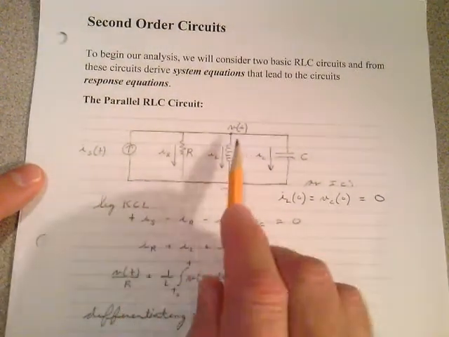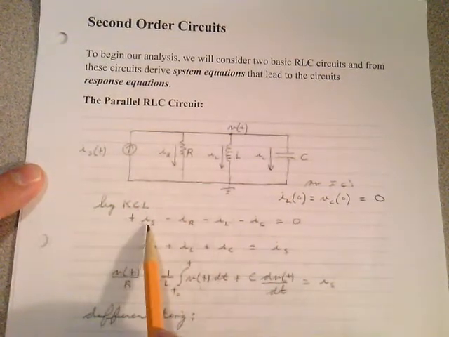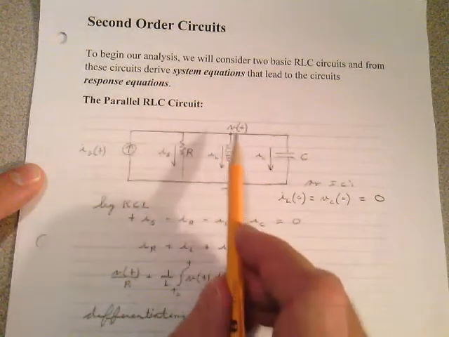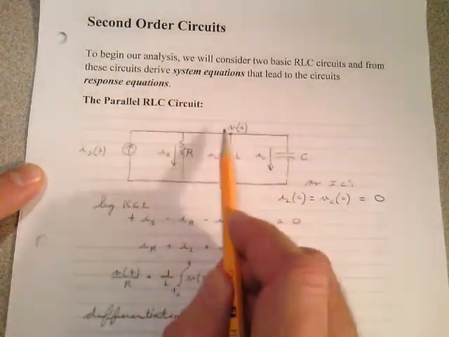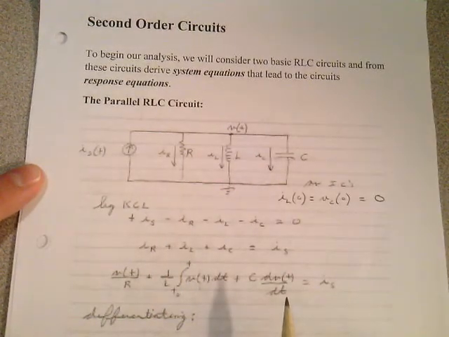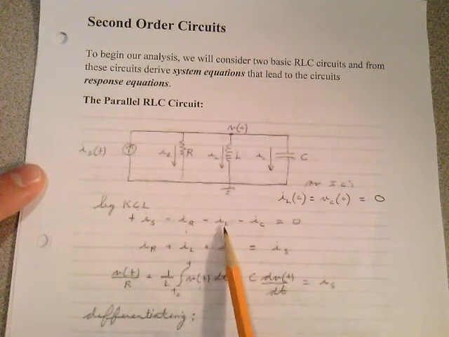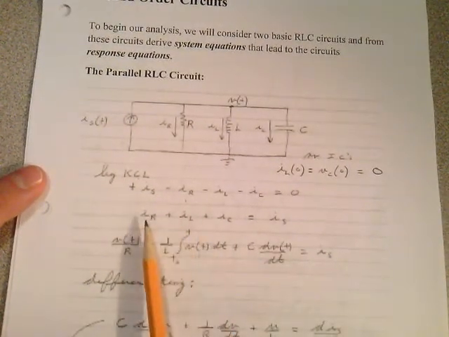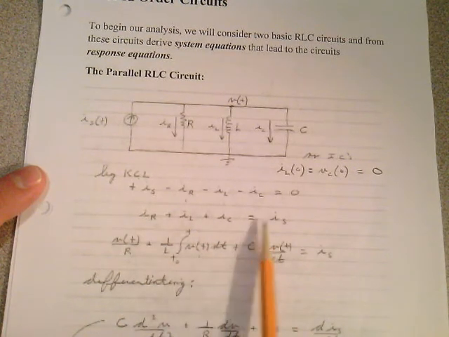By Kirchhoff's current law at this node right here, we see that the currents entering the node minus the currents leaving the node have to equal 0. So at the top node, we'll call the voltage v(t) right here, we get plus IS minus IR minus IL minus IC equals 0. Writing this in terms of the currents leaving having to equal the currents entering.